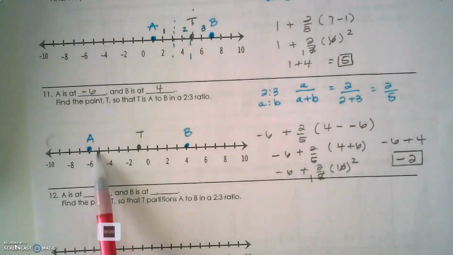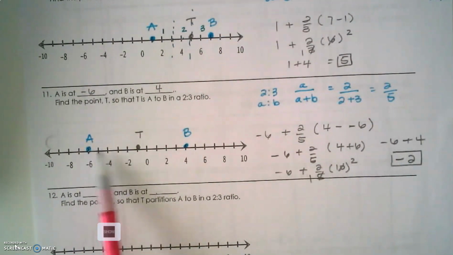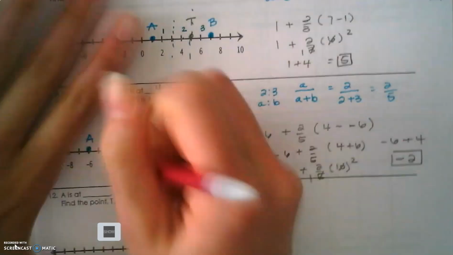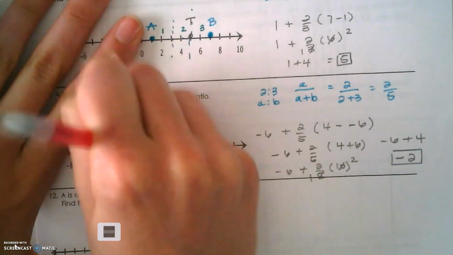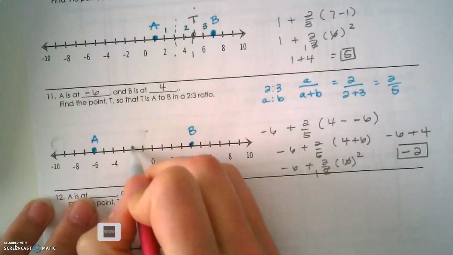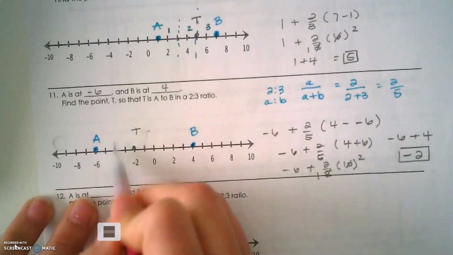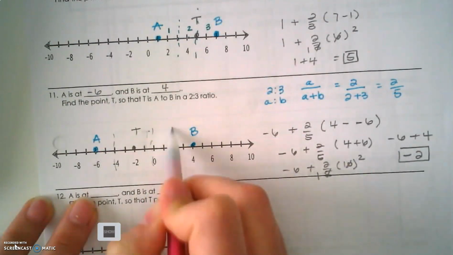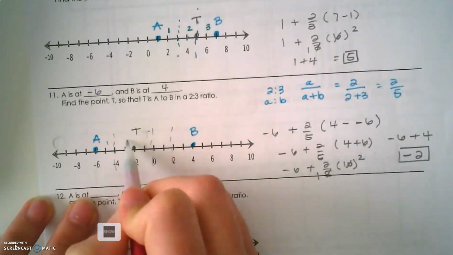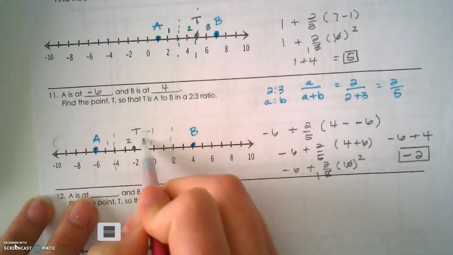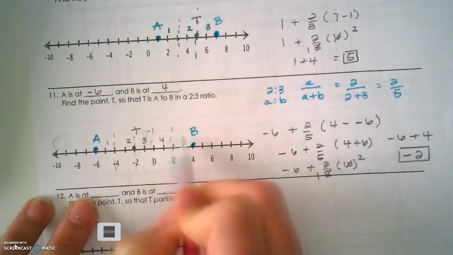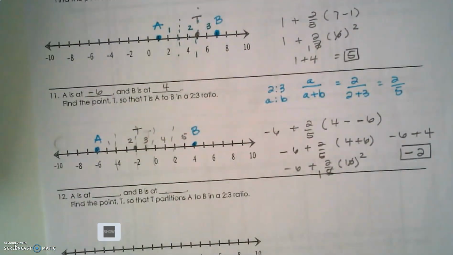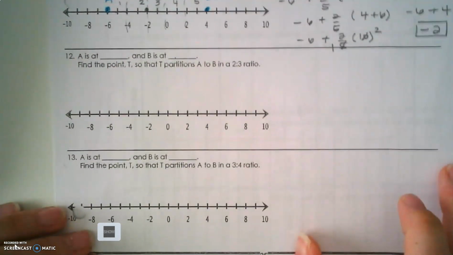So if we did like 1, 2, let's see, 1, 2, 3. Oh, I just put it at -1. That was a mistake. So 1, 2, 1, 2, 1, 2, 1, 2, 1, 2. So that's 1, 2, 3, 4, 5.